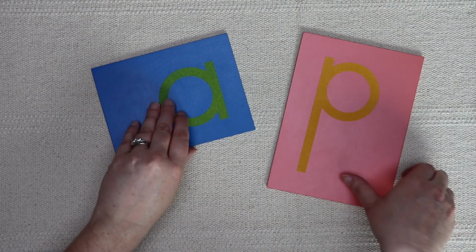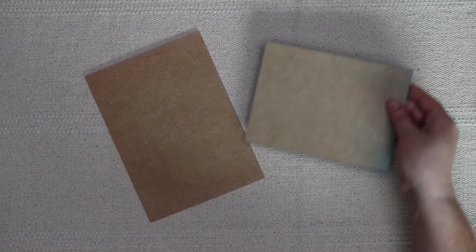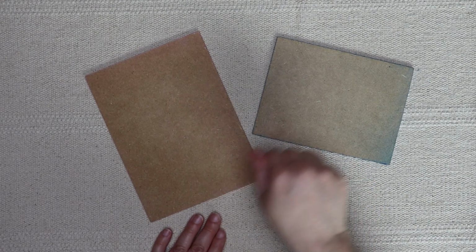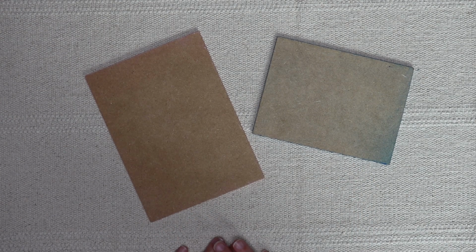Very good. Let's try again. I'm going to mix them up and we'll continue. Everyone will get a turn. What is the sound this letter makes?